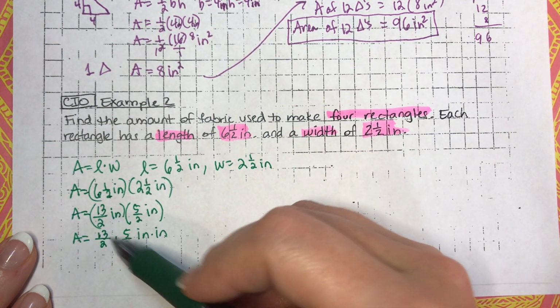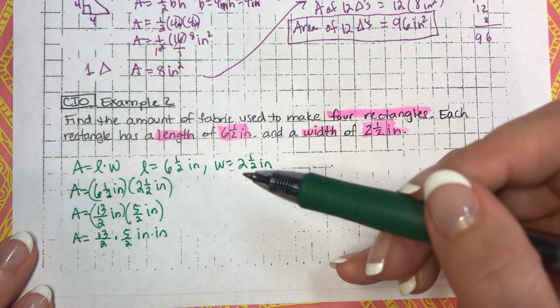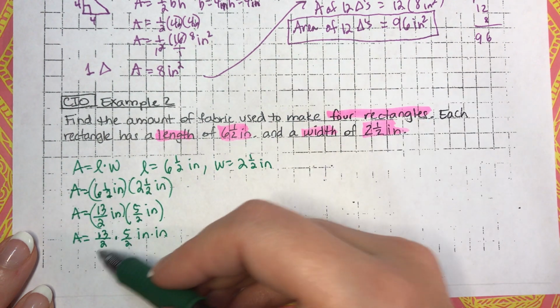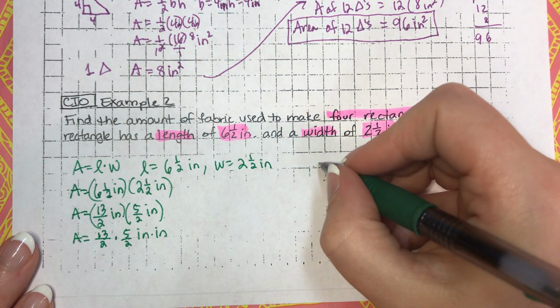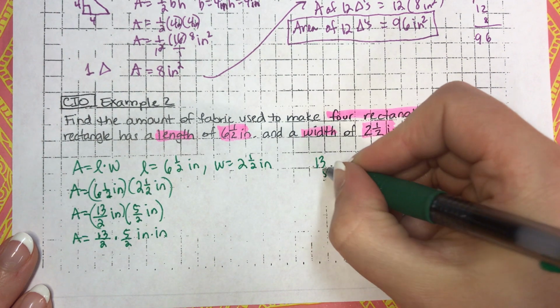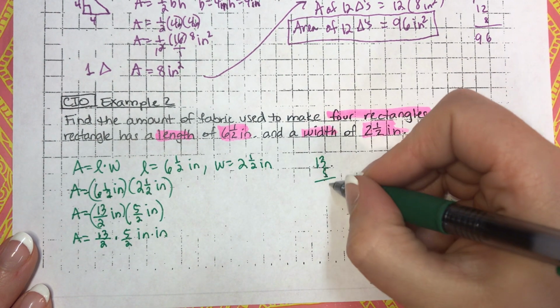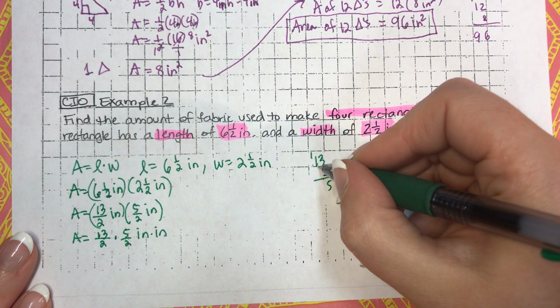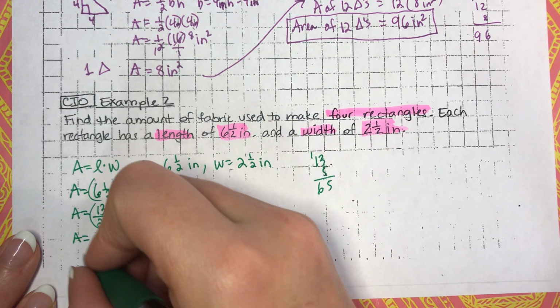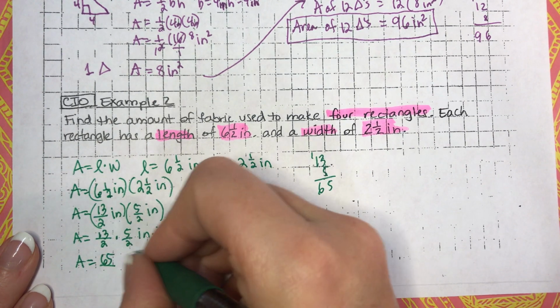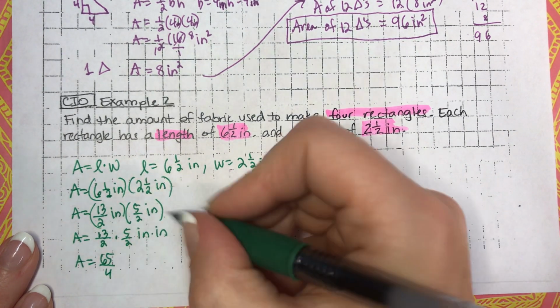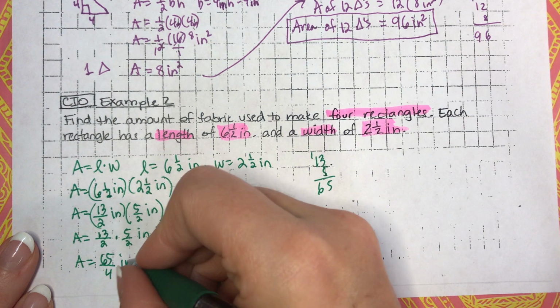These numbers up here aren't even, so they're not divisible by 2, so I'm just going to multiply across. 13 times 5, I don't know what that is off the top of my head. 5 times 3 is 15, carry the 1, 5 times 1 is 5, plus 1 is 6, so 65. So it's going to be 65 over, multiply across here, 2 times 2 is 4. Inches times inches is inches squared.